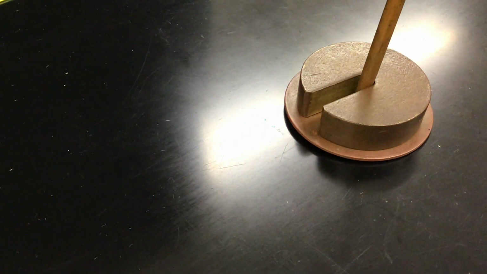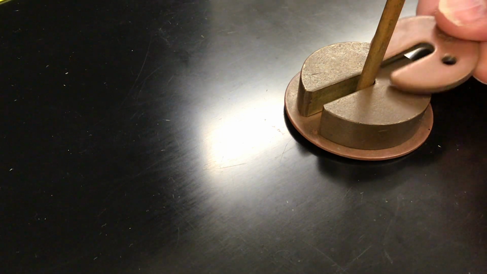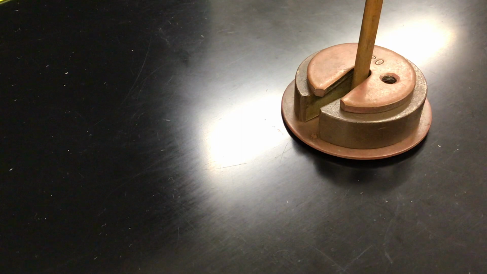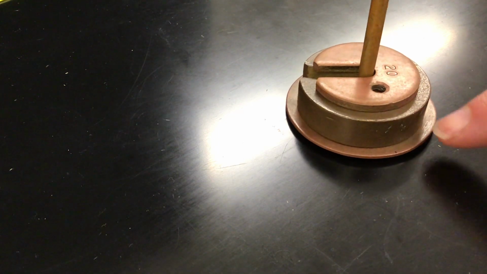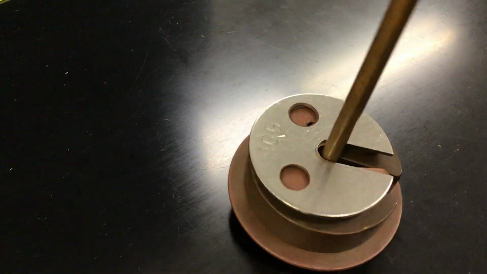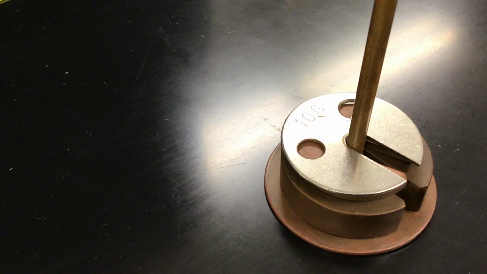So that's 150, right? I wanted 184, so it's 150. Let's see, where's the 20? That's 170. It's the 20 gram one. You see the 20 on there? So this is 170. Do I have a 10? Here's a 10. Let's see if you can see the 10. 10 grams. So it's 180.